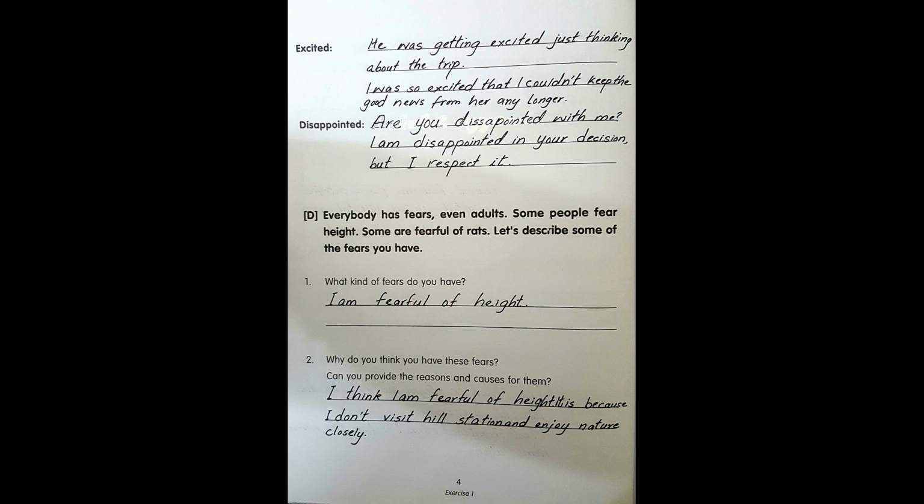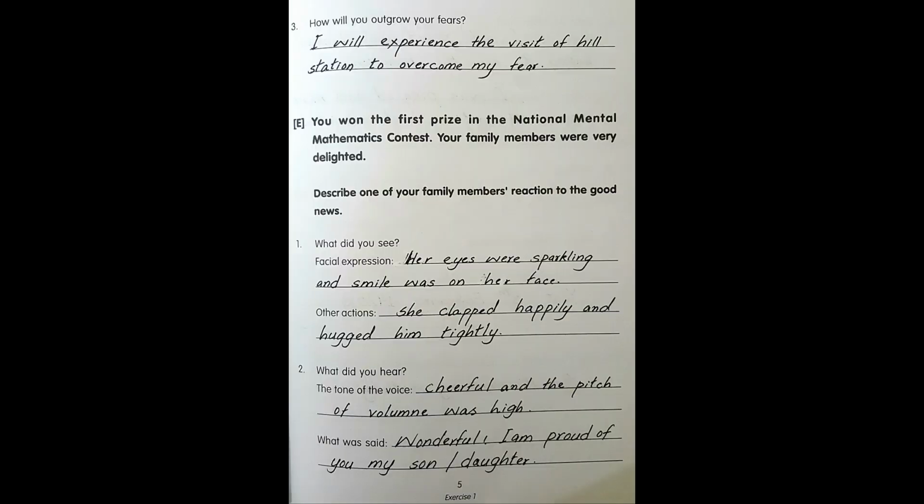Answer: I am fearful of height. 2. Why do you think you have these fears? Can you provide the reasons and causes for them? Answer: I think I am fearful of height. It's because I don't visit hill station and enjoy nature closely. 3. How will you outgrow your fears? Answer: I will experience the visit of hill station to overcome my fears.